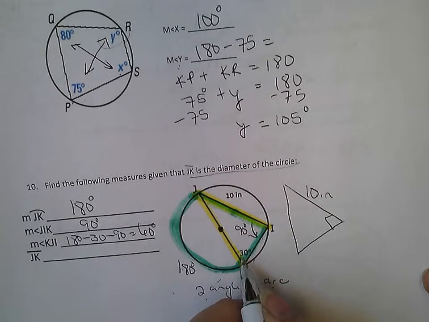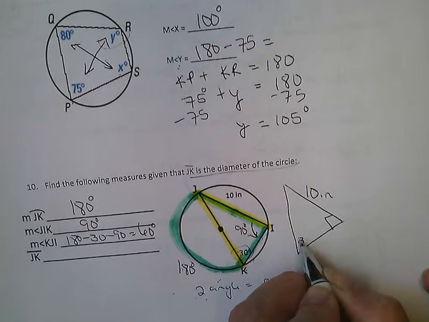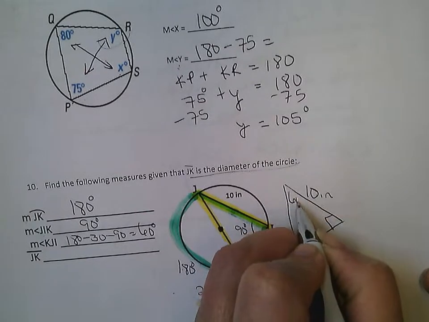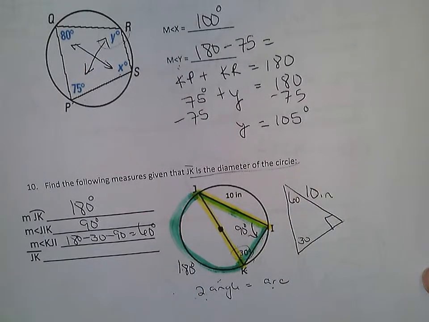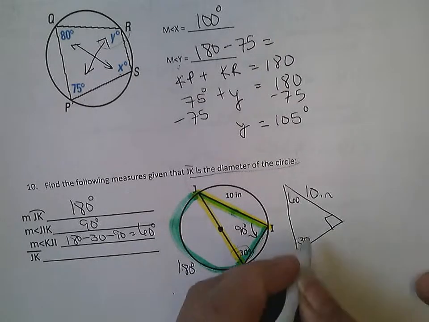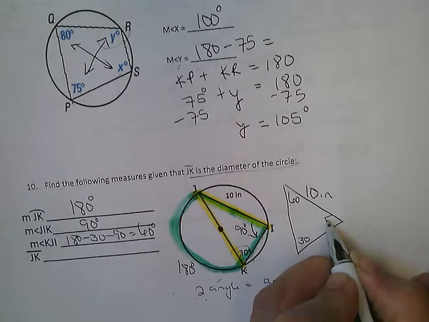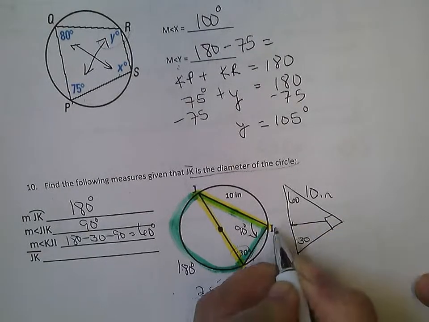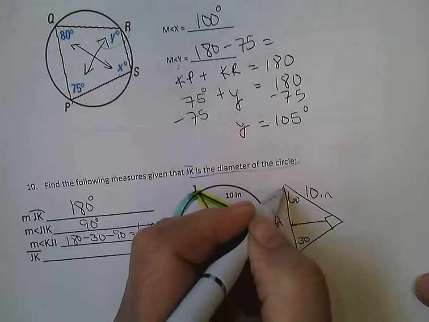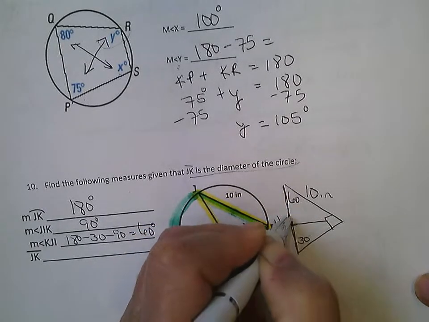The other information that we have is 30, and then we figured out this one as 60. I'm going to stick with the 30, which is given to us, because what if I made a mistake on the 60? I didn't, but what if I did? I'll stick with what was given so that I don't make another mistake. So we have to do our A, H, and O. We have to find our hypotenuse, which is the length we're looking for, the length of this line right here.